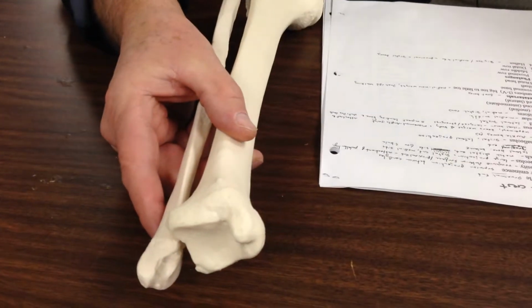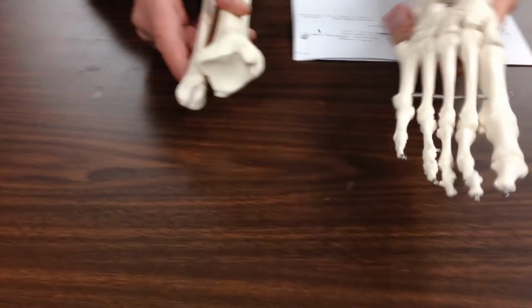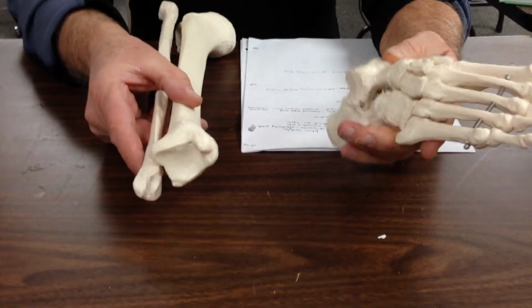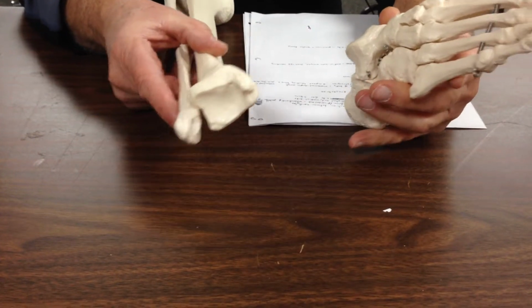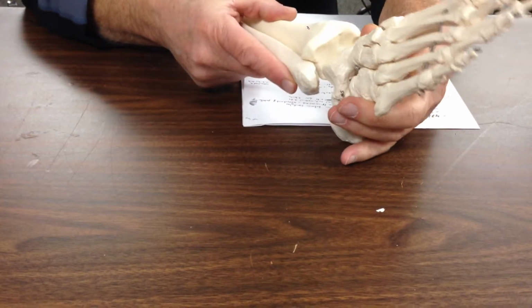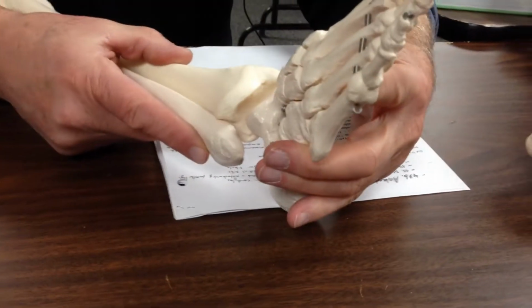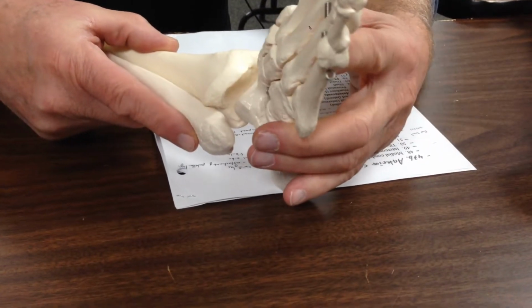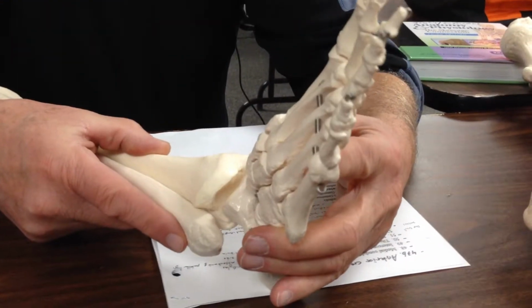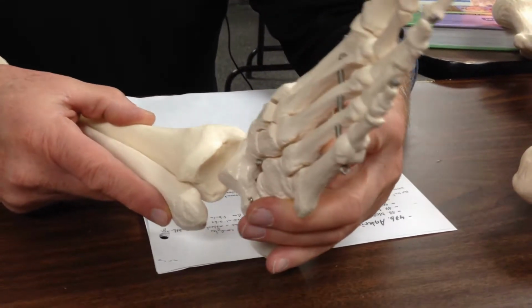Now these will fit into the ankle joint and the ankle bones, and the ankle bones are called tarsals. The very top tarsal is called the talus, and you can see how it fits into the tibia and into that fibula.